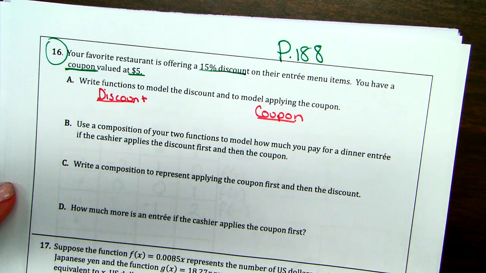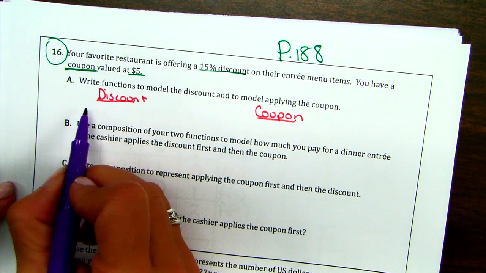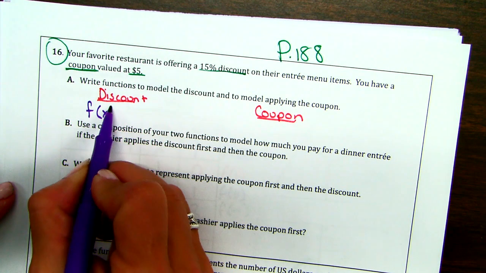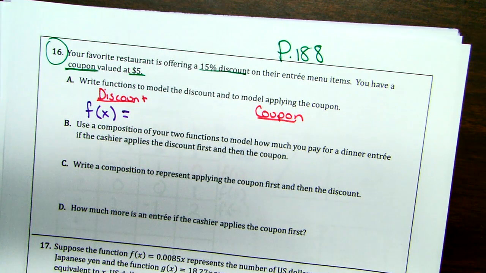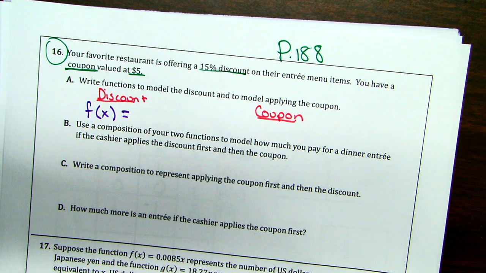So, like I said, you can use any letters you want. I'm going to just stick with f of x. So if I'm going to get 15% off of the price of an entree, let's just call the entree x, right? What would that look like? 15% off times what? I hear lots of good numbers. You guys are thinking. I heard times, and that's true. We're multiplying the price of the entree times what percent? How much are we paying? Think of it in the positive. How much are we paying?